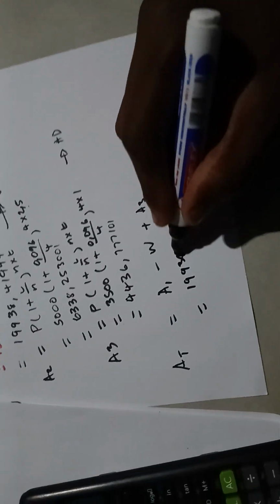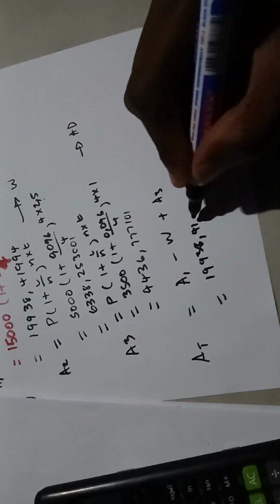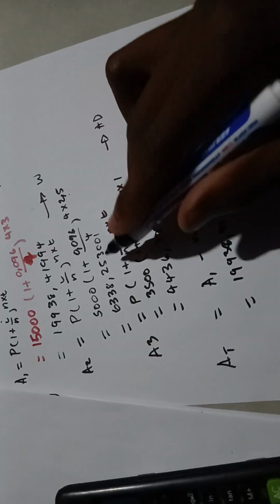So let's just do it straight in the calculator. Since they will want the specific method, you just write everything down as it is and then subtract the withdrawal one. In the calculator, you punch everything as it is here, the answers.